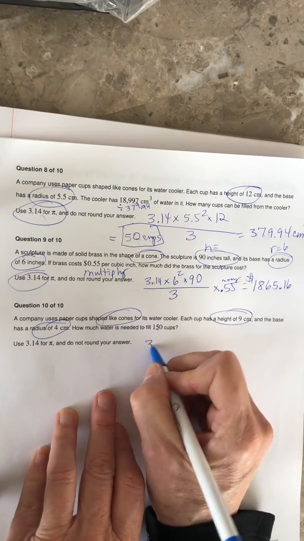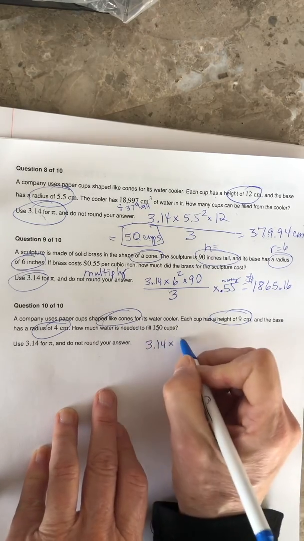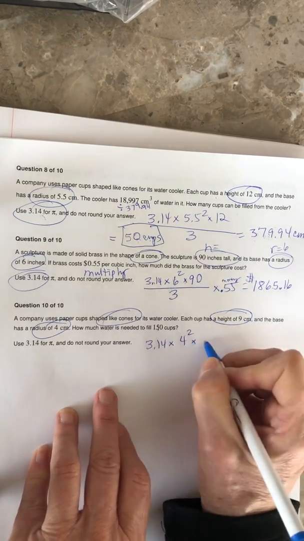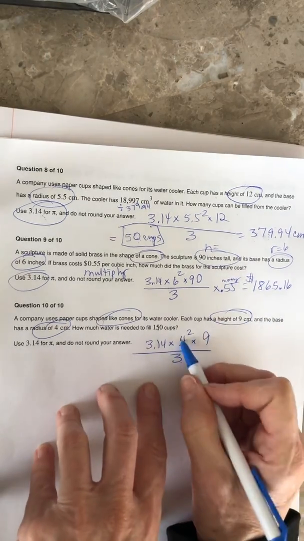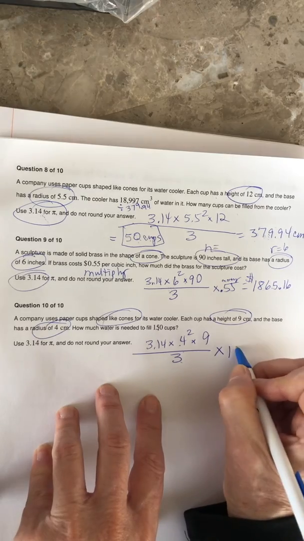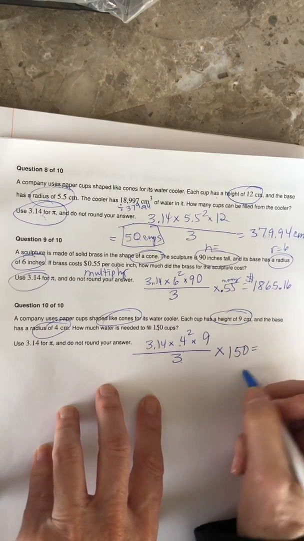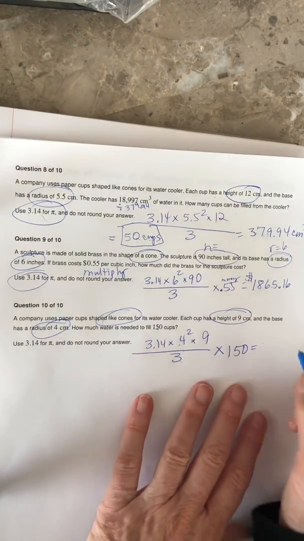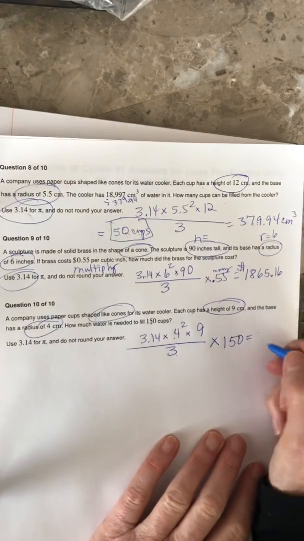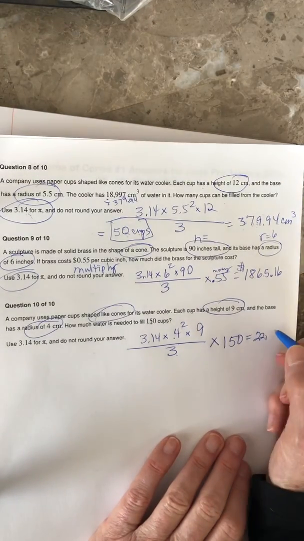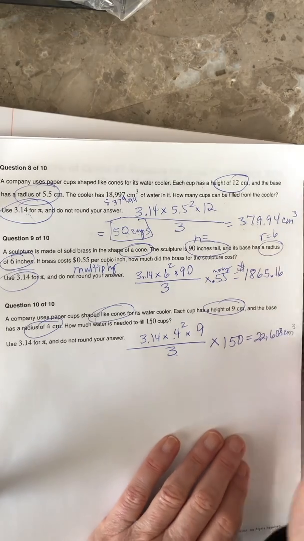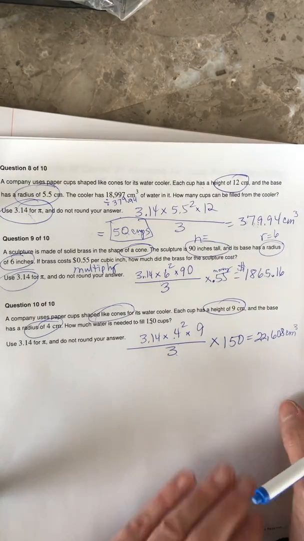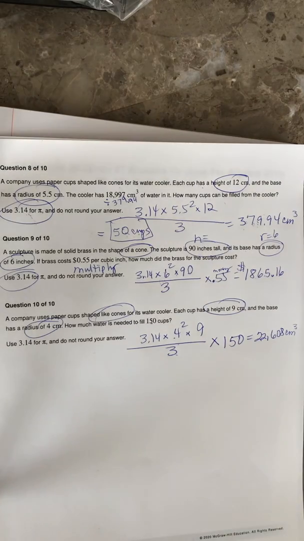We get 3.14 times the radius squared times the height of 9, all divided by 3. Then we multiply it by 150, and that gives us 22,608 cubic centimeters. All right, that's cones in a nutshell. Whew, bye.